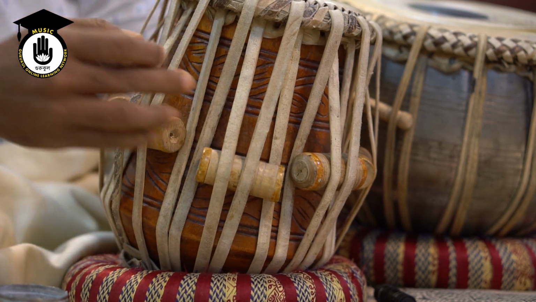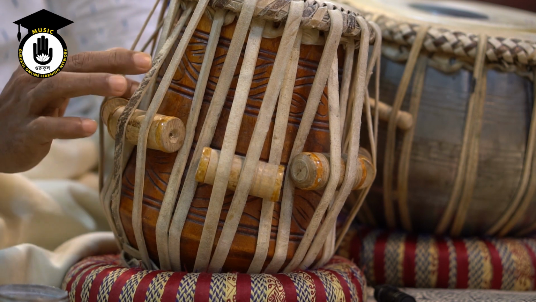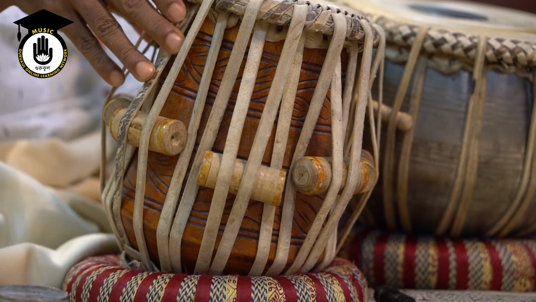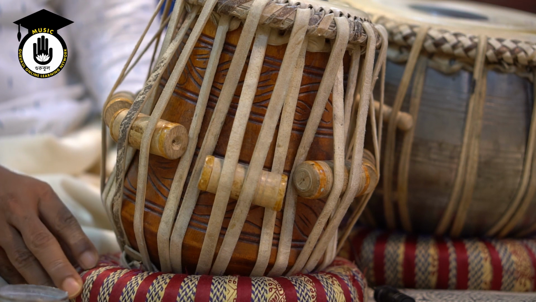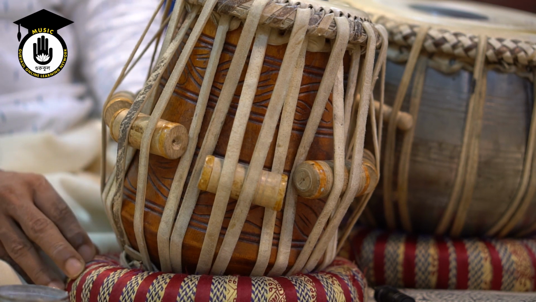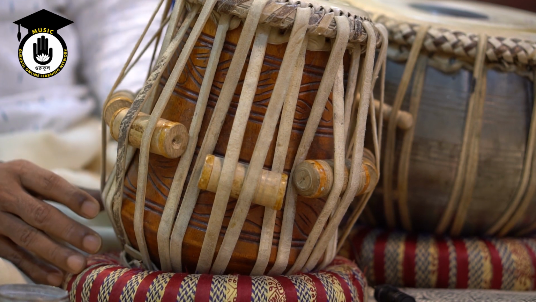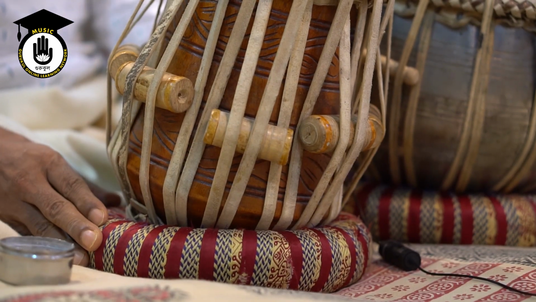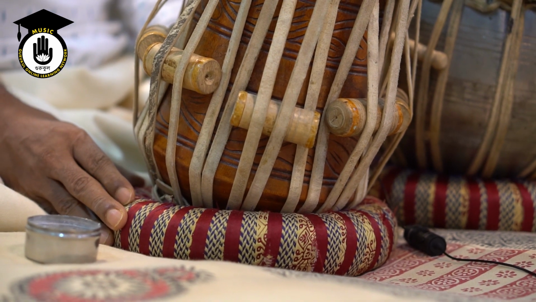And the body of the tabla is made of wood and its inside is hollow. And this is the bottom cushion on which tabla stands, and it is very much essential for every tabla player.